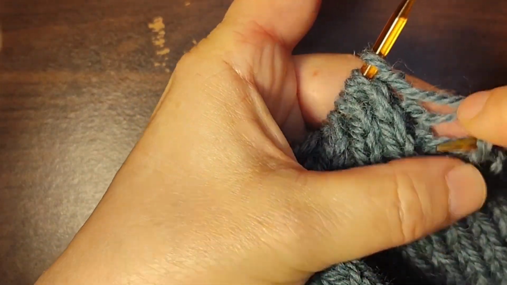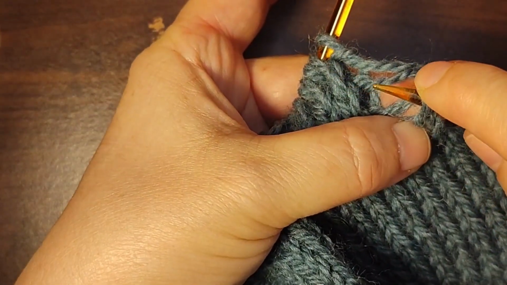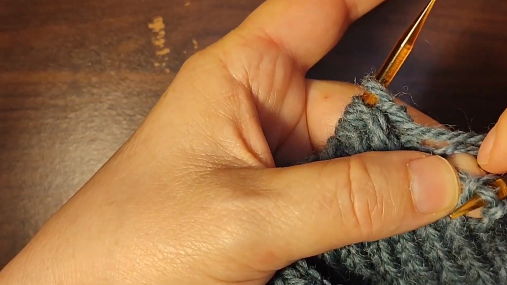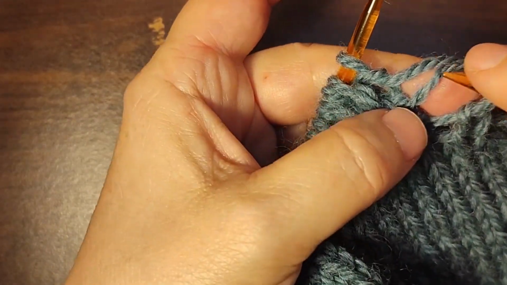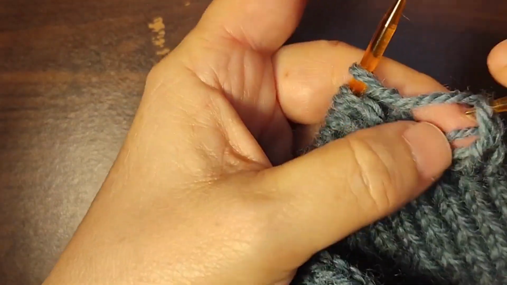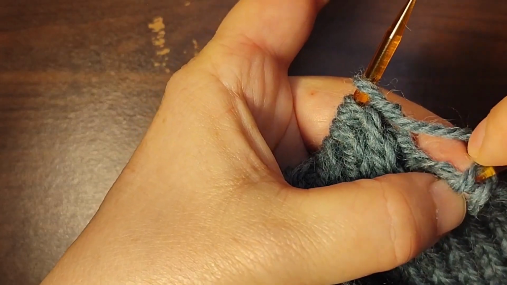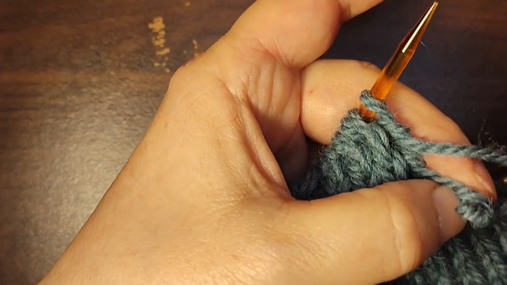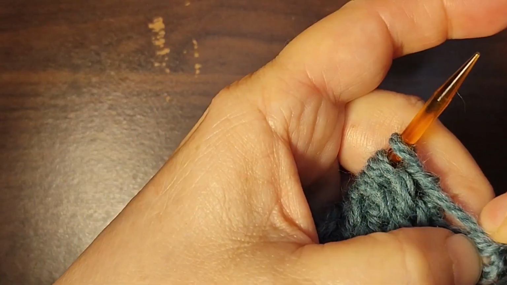But anyway, if you don't have a crochet hook, what you can do is insert your needle like this and pull up a loop, and again like this, and like this.